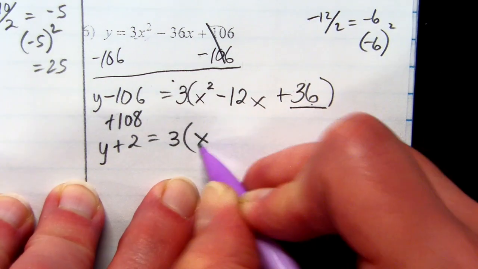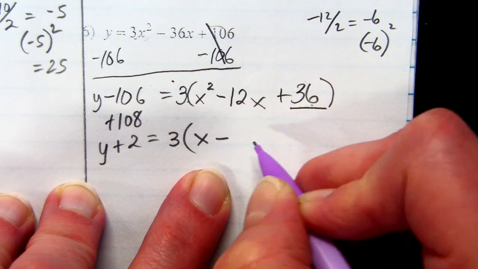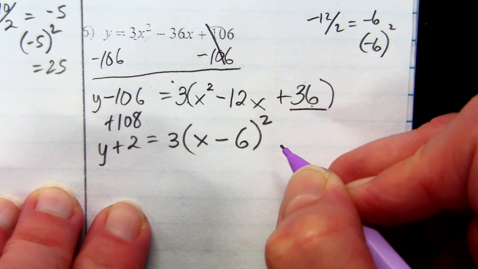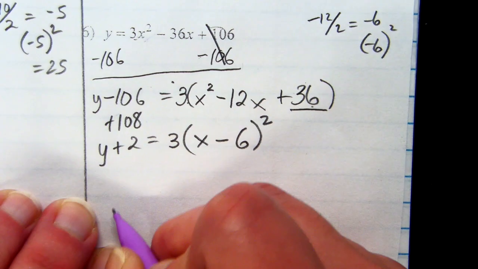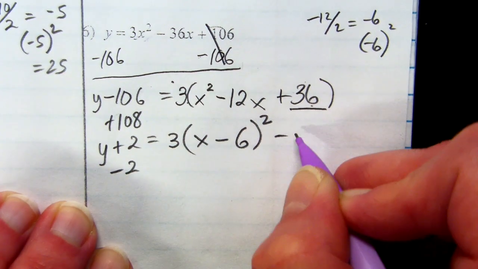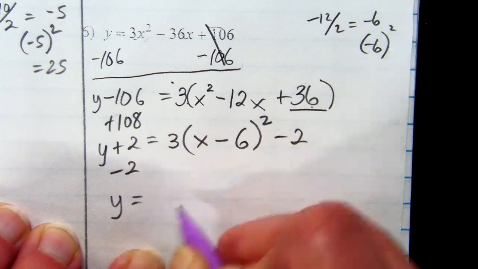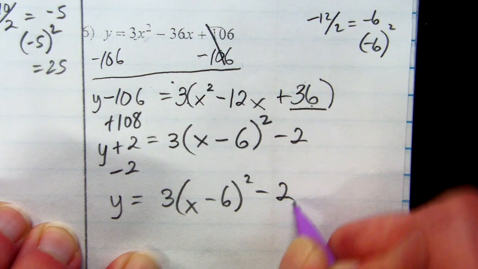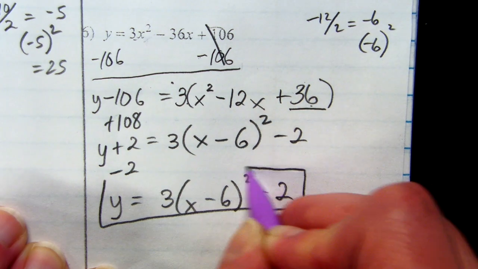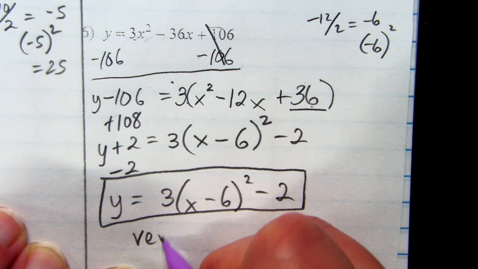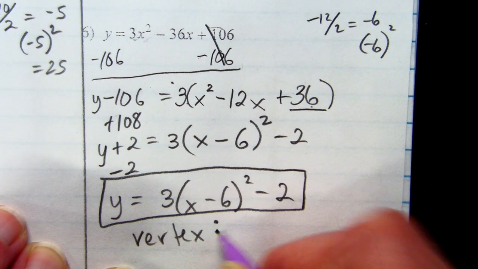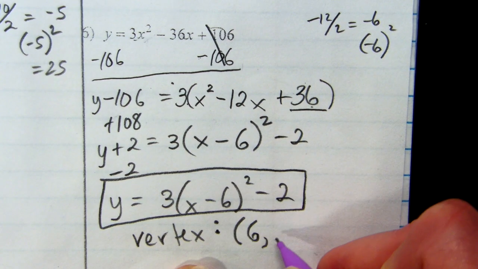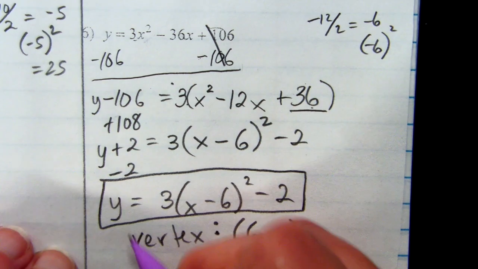Okay. And then this is going to become x minus 6 squared. And then we want it back to y equals, so we'll subtract that 2. Y equals 3 times x minus 6 squared minus 2. Okay. What's my vertex? It'll be positive 6, negative 2. Perfect.